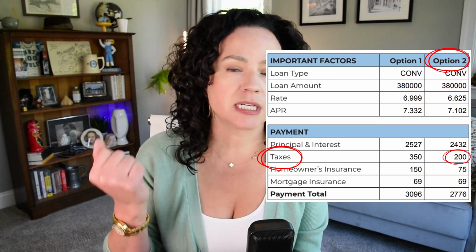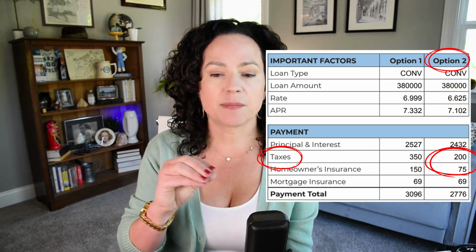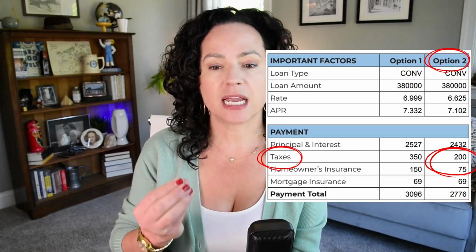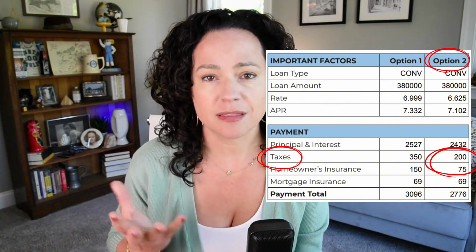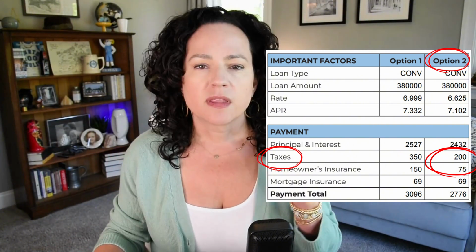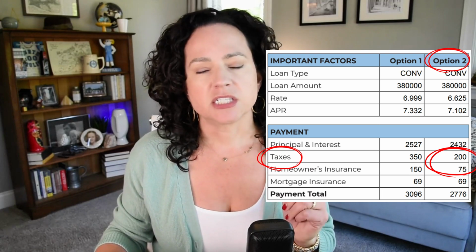But let's say in this case that the taxes are shown as $200 and the insurance is shown at $75. So the taxes aren't only $200, and nobody's going to be able to find insurance for $75 a month for a $400,000 home. But that makes that payment even lower, because when we're looking at it, it's like, oh my gosh, I'm saving $300 a month. That's a lot of money. Who wouldn't want that?